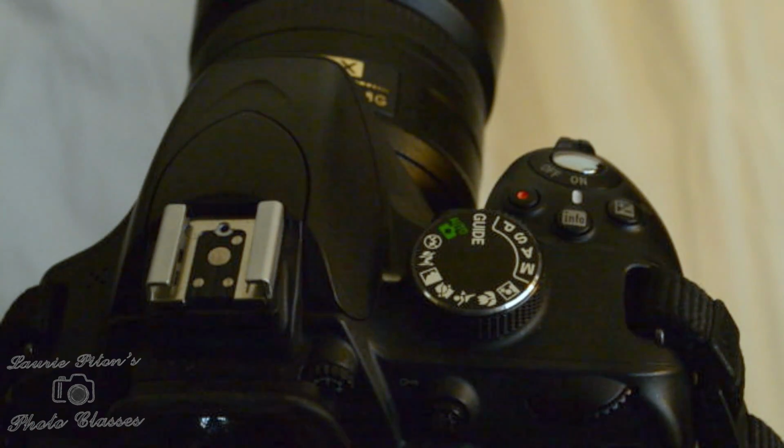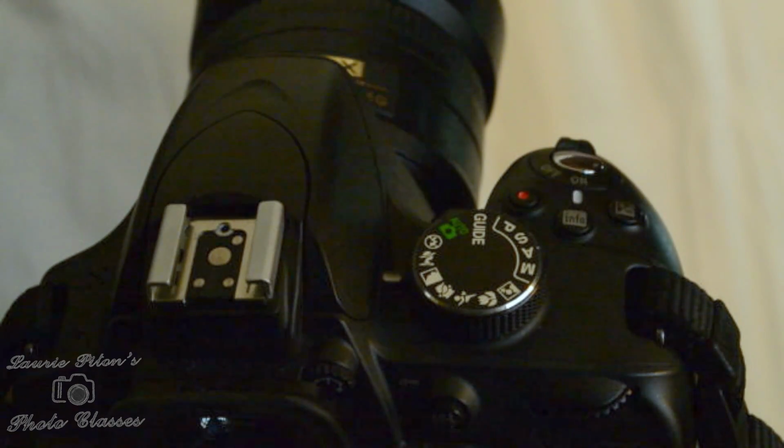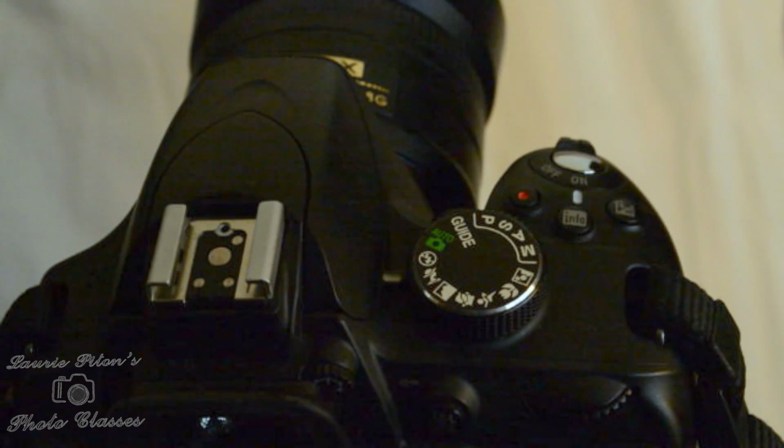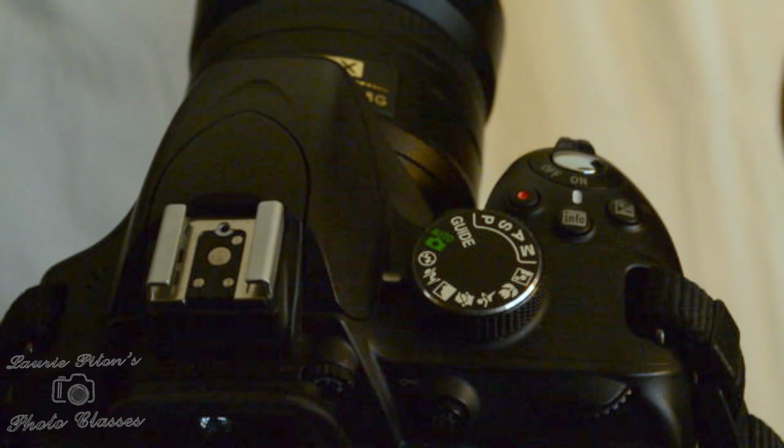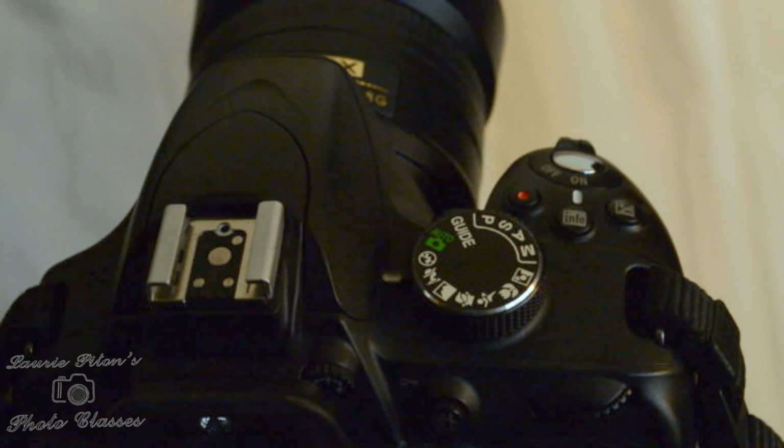Portrait, your flash can fire. It is meant to blur your background within reason so that your person stands out from the background, and another totally automatic setting. Your no flash setting is automatic, but to the point where your flash will not fire. So if you are in a museum or something, it will take that low light into consideration.